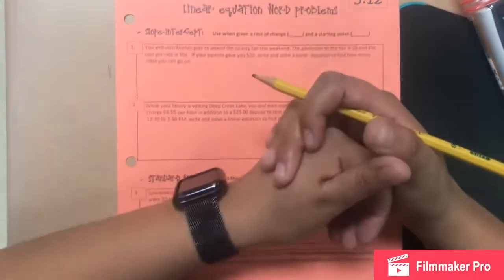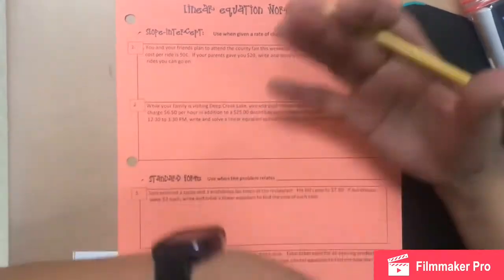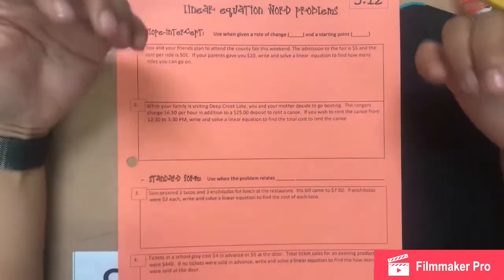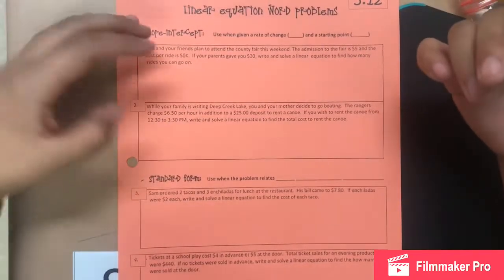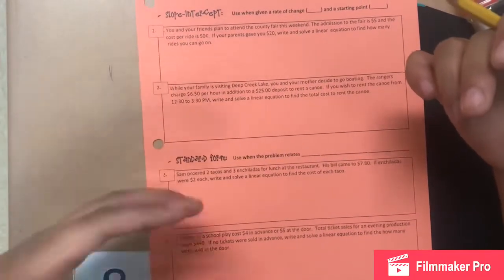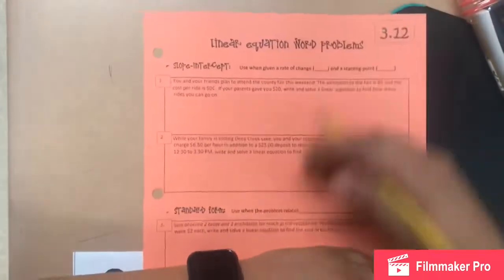So the hardest part is knowing which form is in the word problem. So it all depends on what they give you in the word problem. That helps me figure out, okay, is it slope-intercept form, standard form, point slope form, or 2 coordinates? So let's go over it.